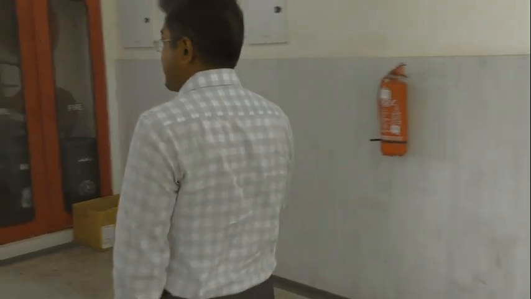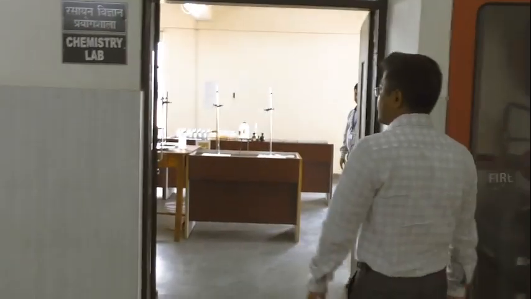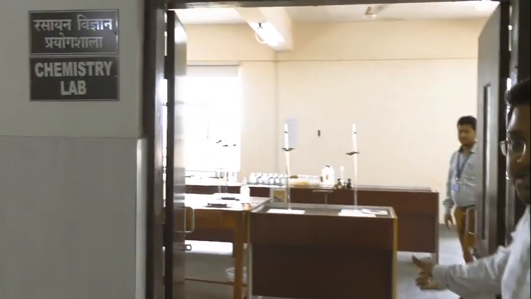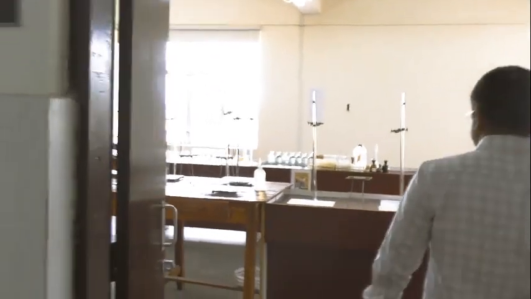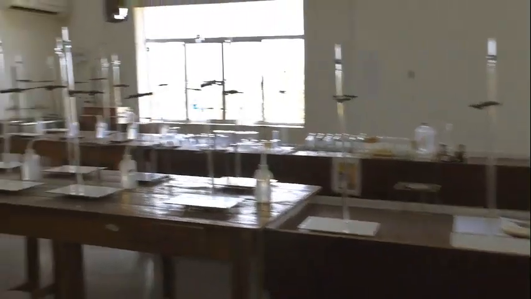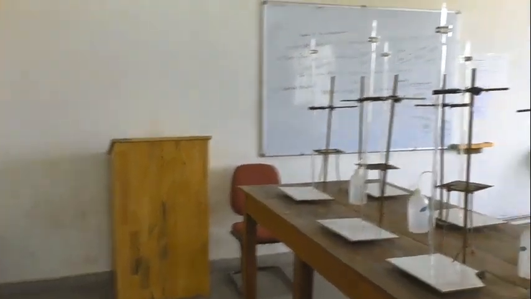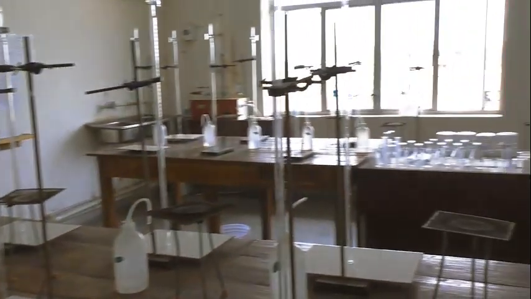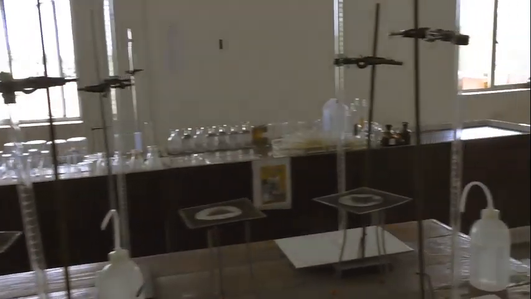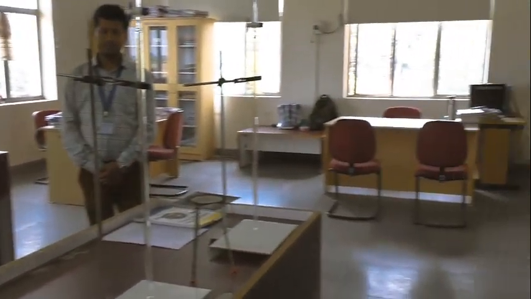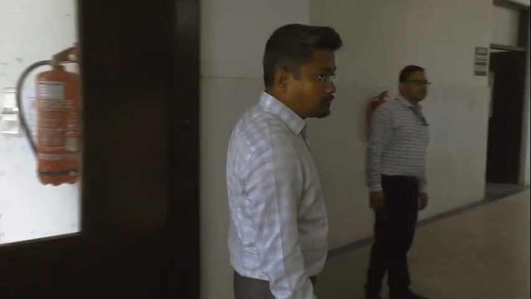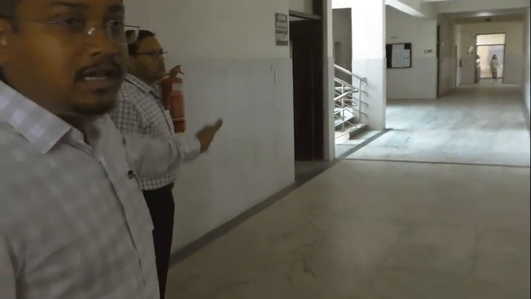Next we are going towards the chemistry lab. This is our chemistry lab. Next we are going towards the physics lab.